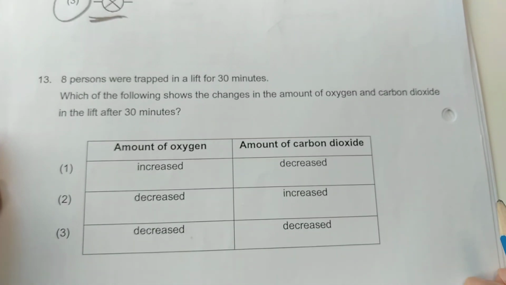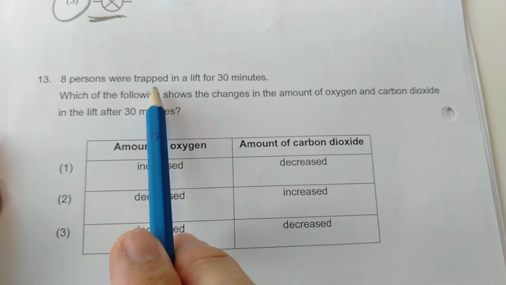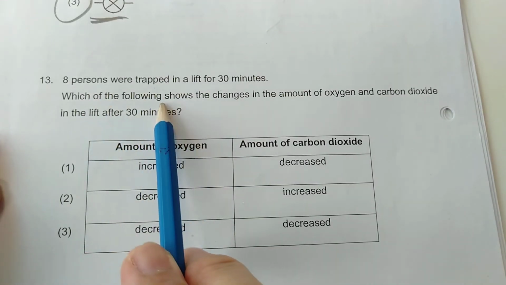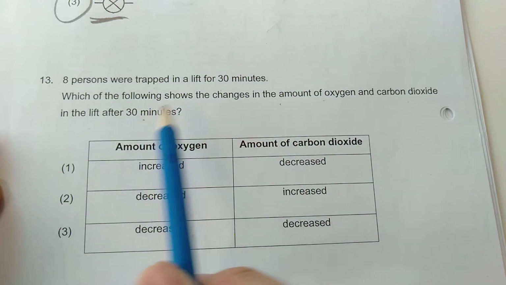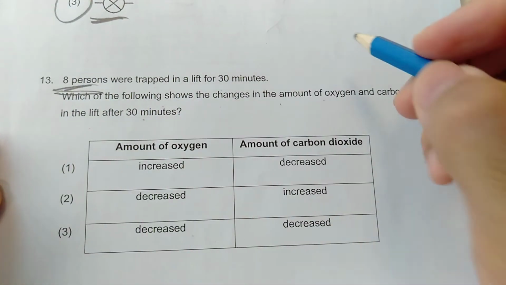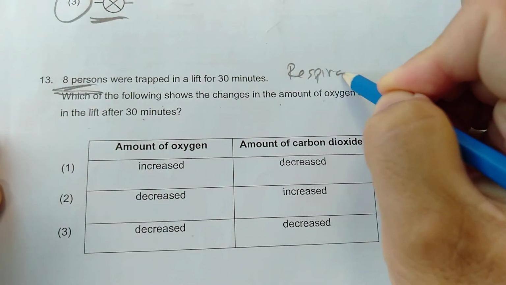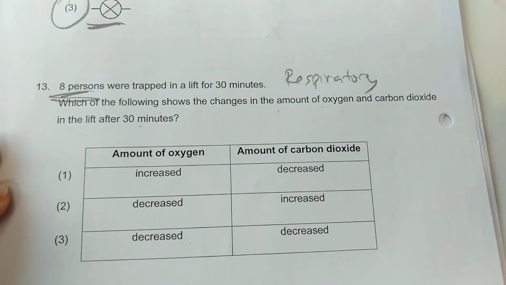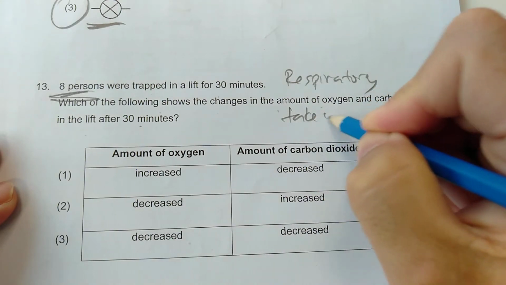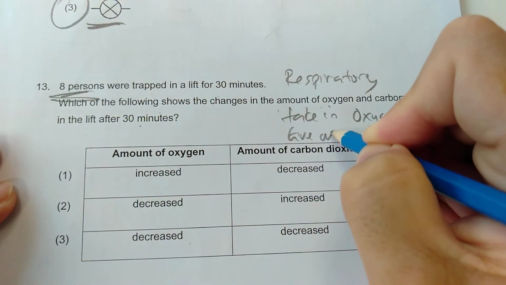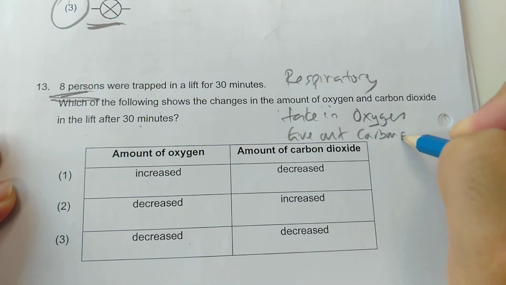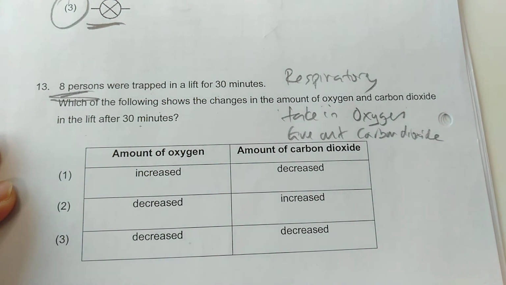Next one, question 13. 8 persons were trapped in the lift for 30 minutes. Which of the following shows the changes in the oxygen and carbon dioxide in the lift after 30 minutes? So this is about your respiratory system, and you know that a human being will need to take in oxygen, and they will give out carbon dioxide when they respire.